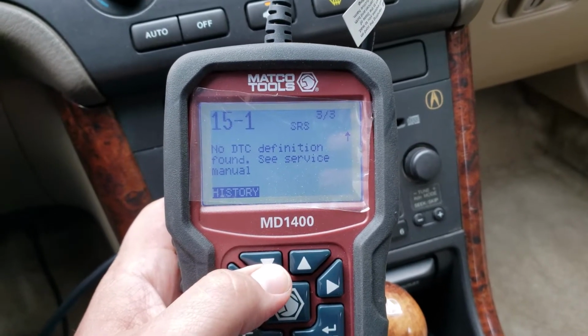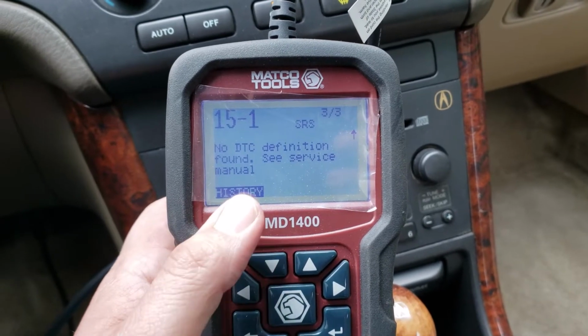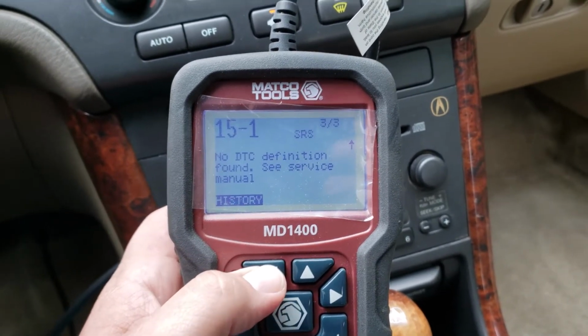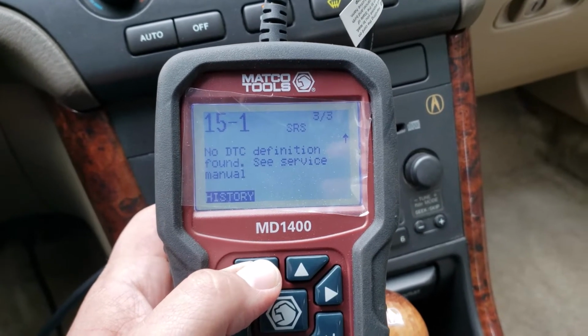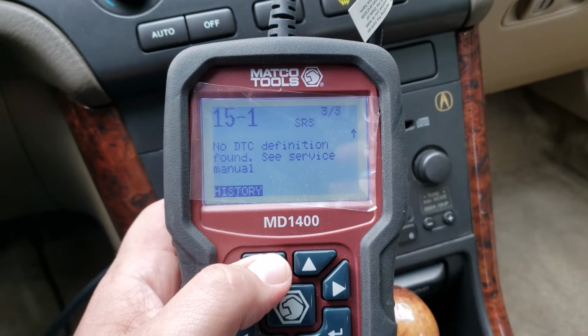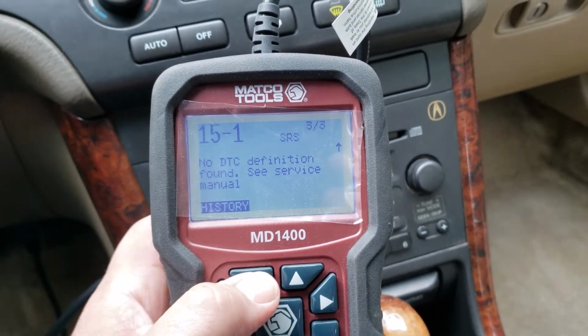And then this last one is a no DTC definition found, see service manual. Again, likewise history. So before I did the detail, there weren't any codes in there. So I'm pretty sure, unless I messed up one of those connectors, that these 3 codes should be able to just clear and go away.